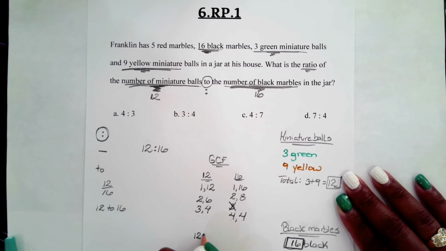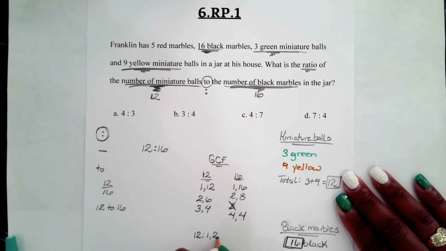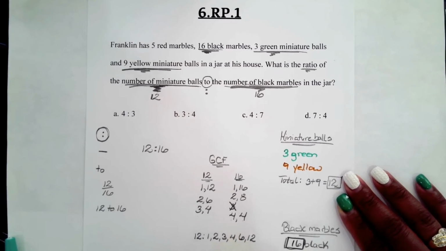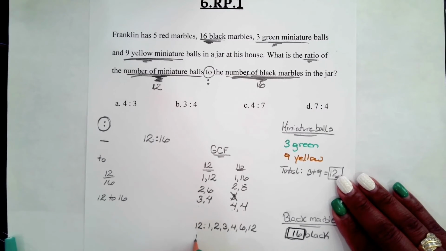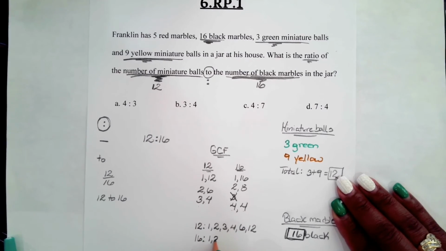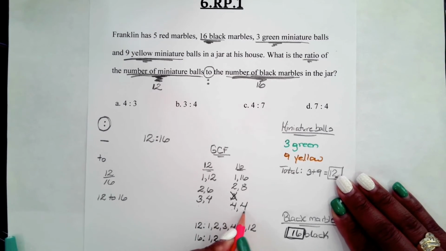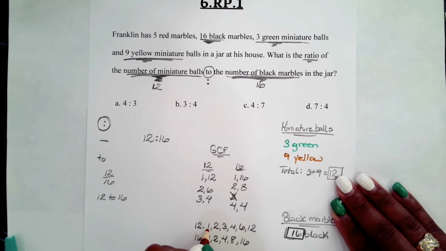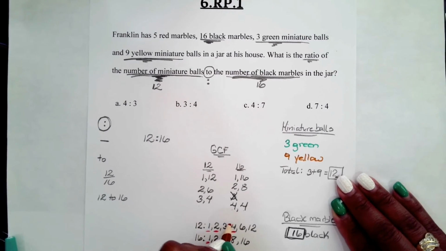So for 12, I would get 1, 2, 3, 4, 6, and 12. And for 16, I have 1, 2, 4. I have a 4 again, so I don't need to write it. 8 and 16. Now remember, we're saying the greatest common factor. So first, let's find the numbers that they have in common. I see that they have a 1, a 2, and a 4.